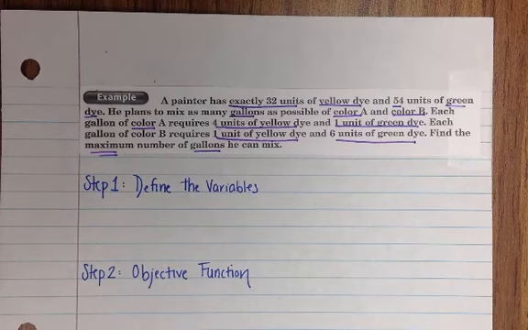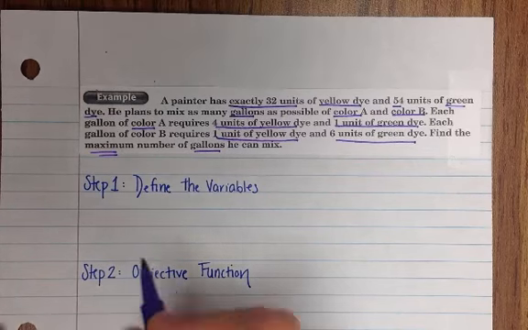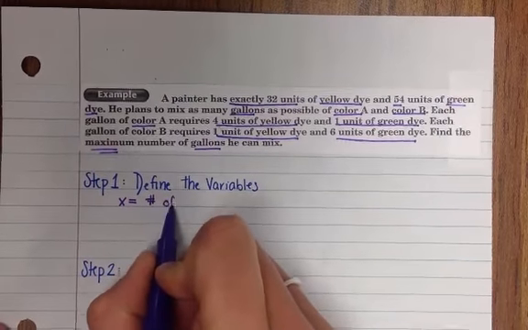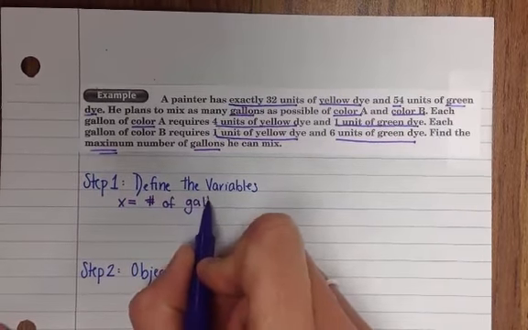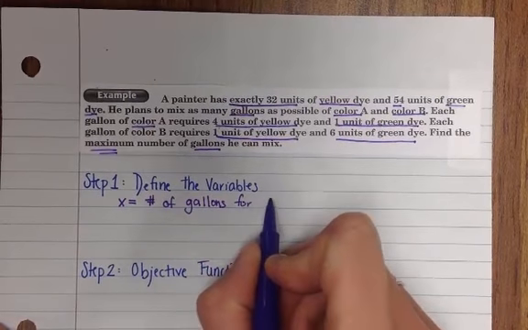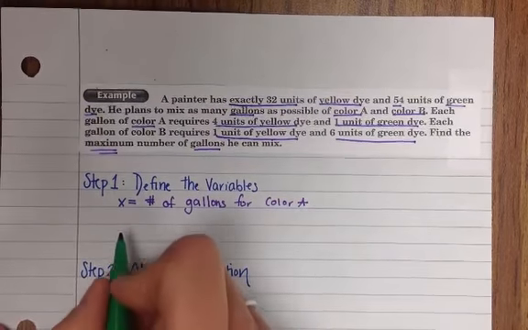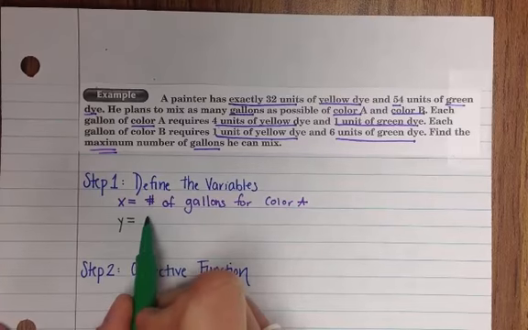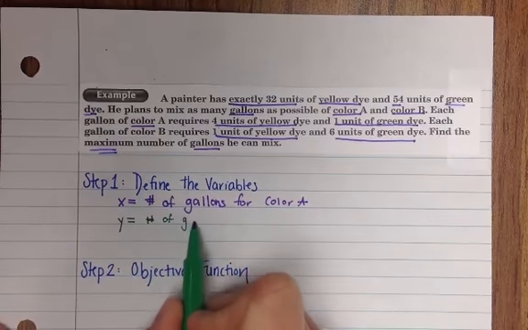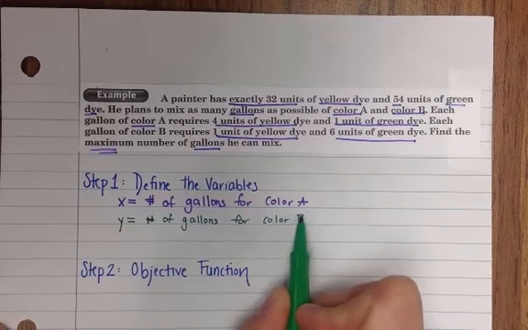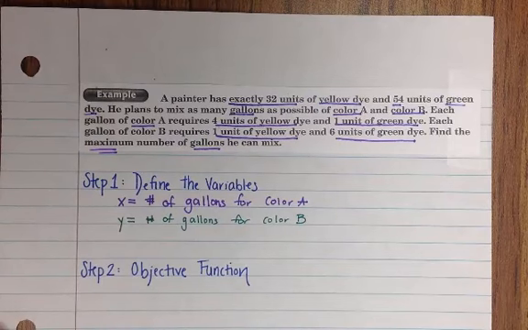So our variables are going to represent the number of gallons that he can make of color A as well as color B. So I'm going to let X equal the number of gallons for color A. And Y is going to equal the number of gallons for color B.